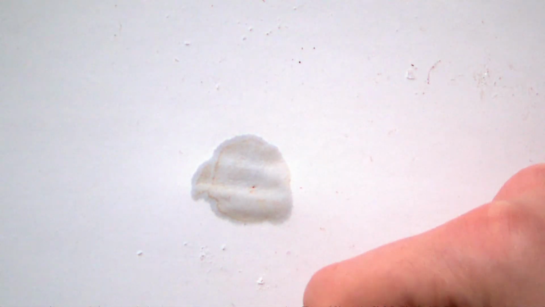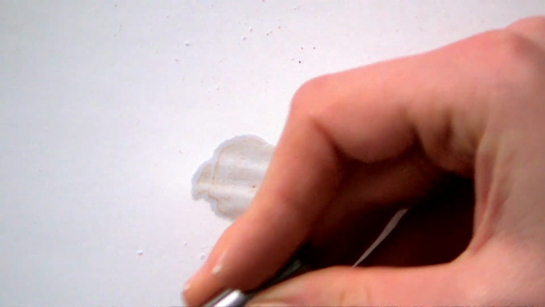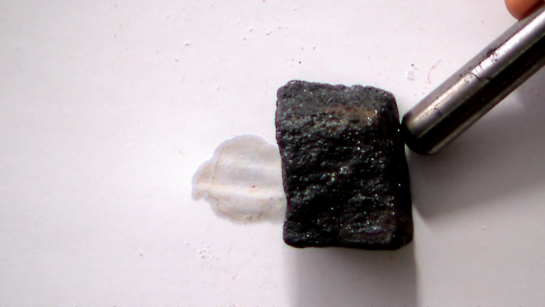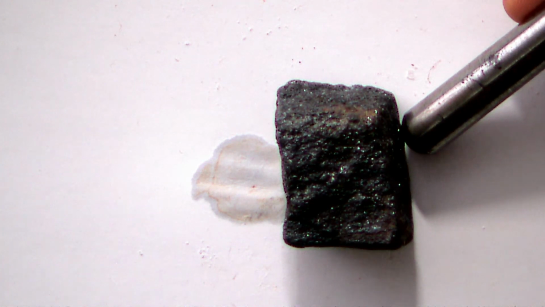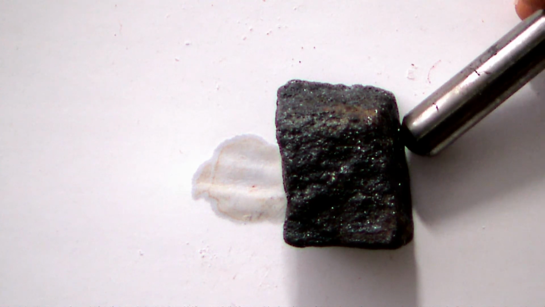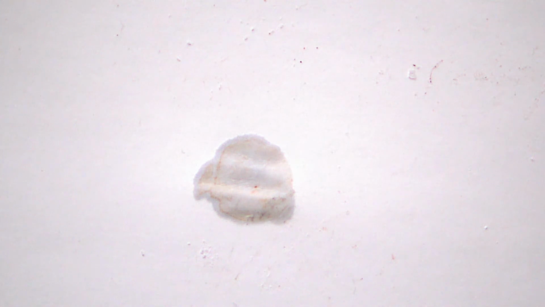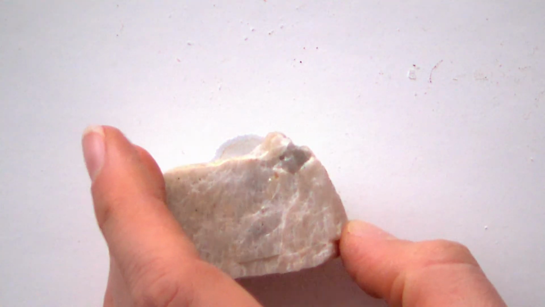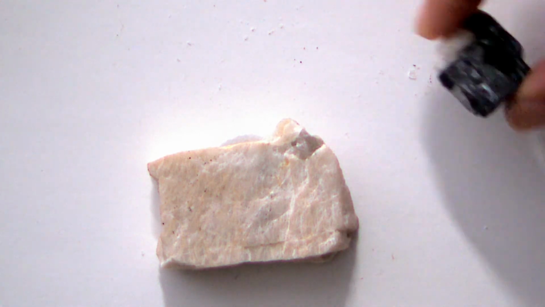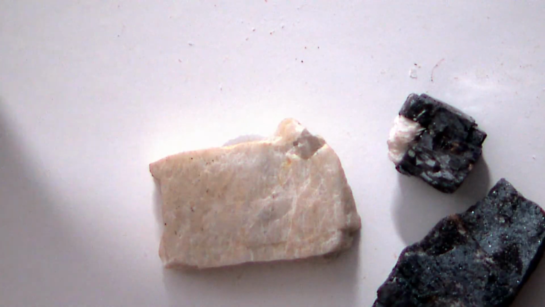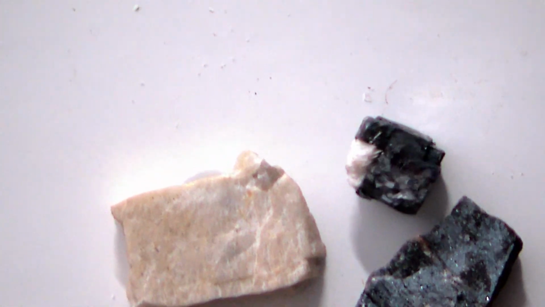Some minerals, as I have already pointed out, are magnetic. So this is a sample of magnetite. Occasionally, other minerals will be magnetic. Hematite can sometimes be magnetic, for example. And finally, I would like to offer you a word of caution about how you collect your measurements.